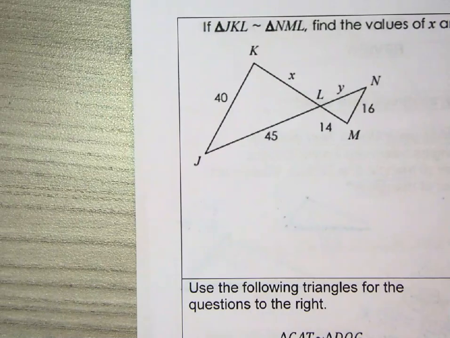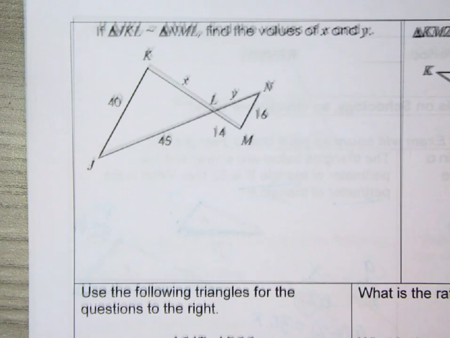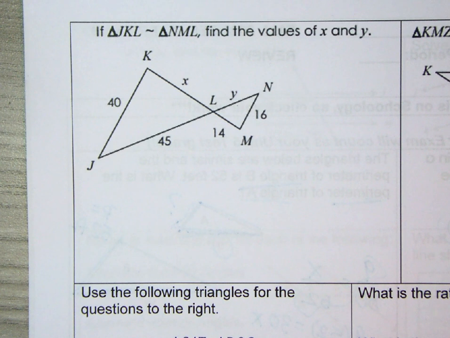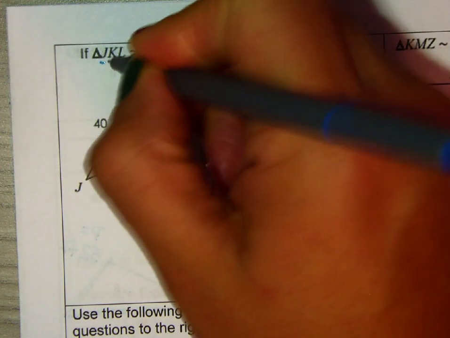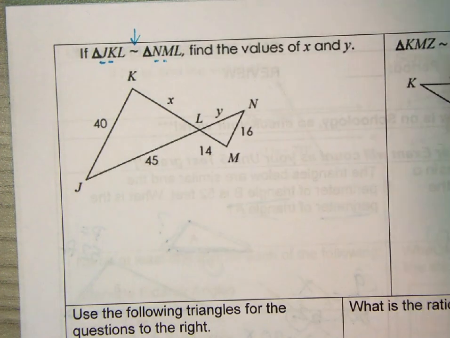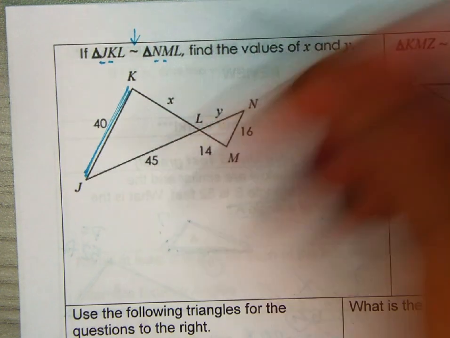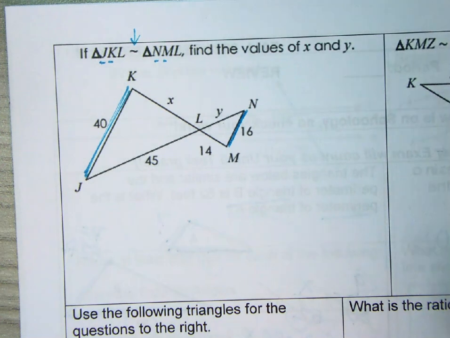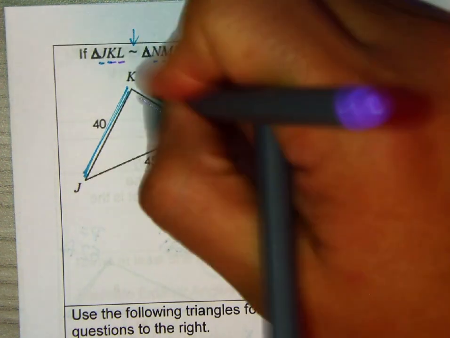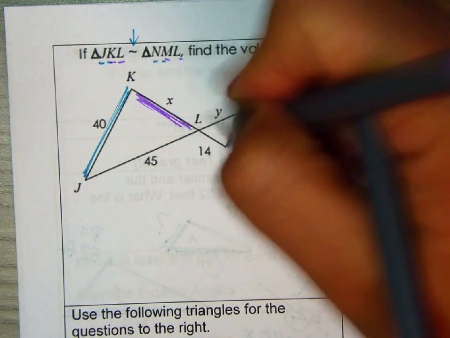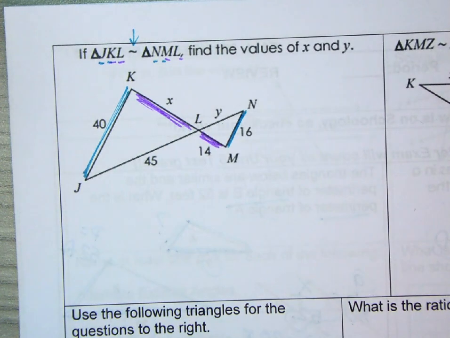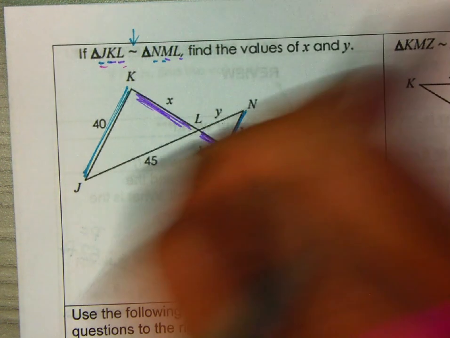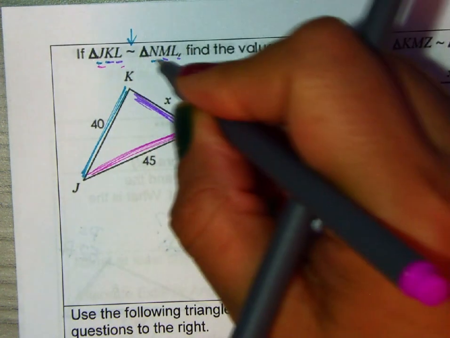Okay, in the back we have this question right here. This one says triangle JKL is similar to NML. So when they tell you that, follow the order. JK, similar to NM. And then you have KL, similar to ML. And then you're going to have JL, this part, similar to NL.